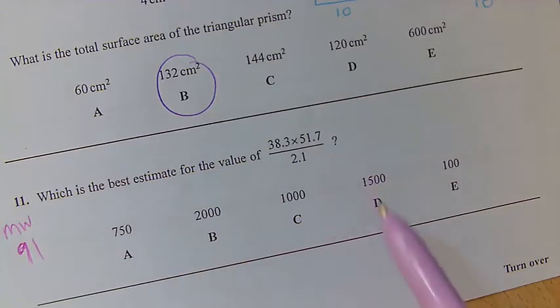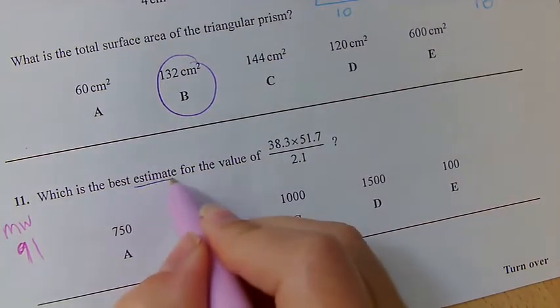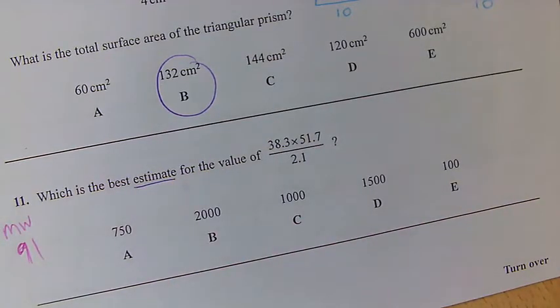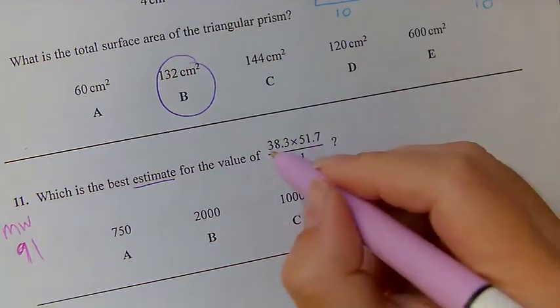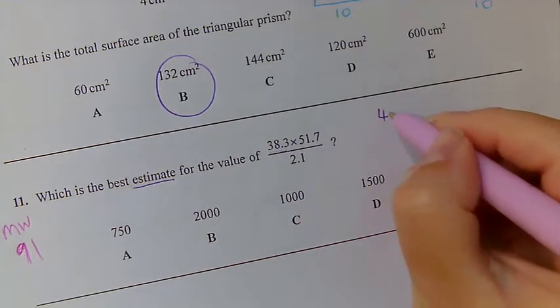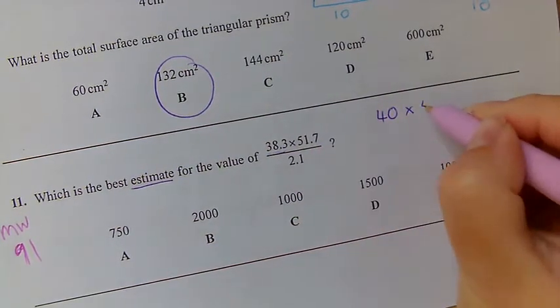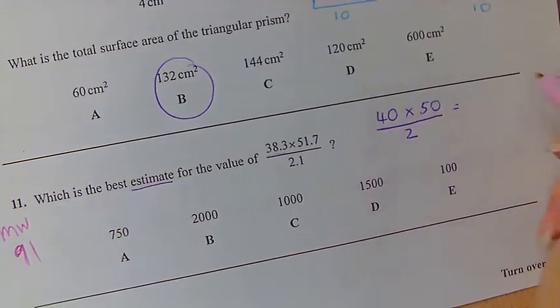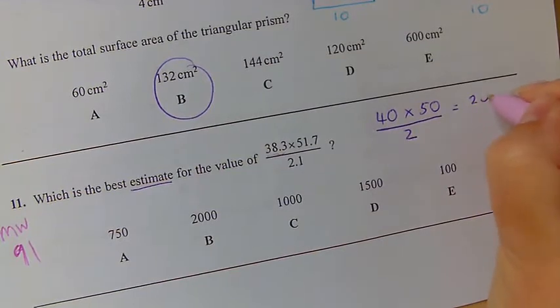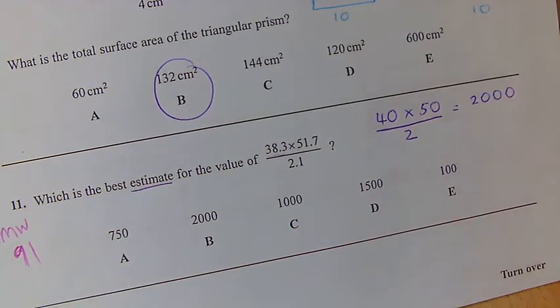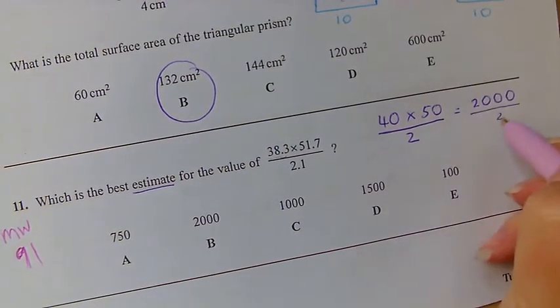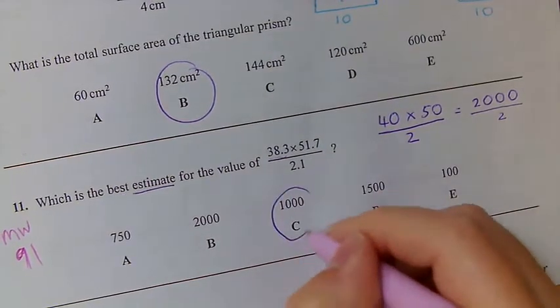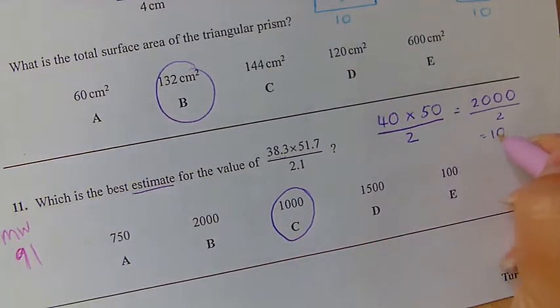Okay. Question 11. What is the best estimate? Right. As soon as you see the word estimate, what we're thinking is one significant figure. So this to one significant figure is going to go to 40. This to 50. Bottom is going to go to 2. So 40 times 50, well, 4 times 5 is 20. And we can effectively put those zeros back on. Divided by 2. What's 2,000 divided by 2? It is 1,000. Okay. Next question.